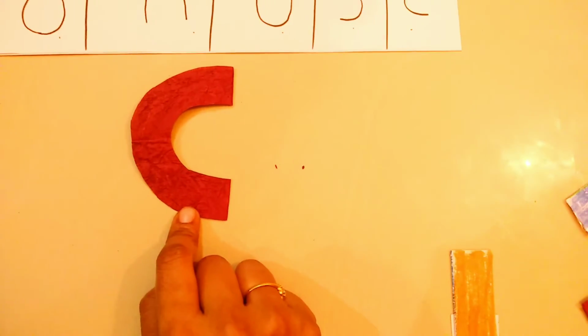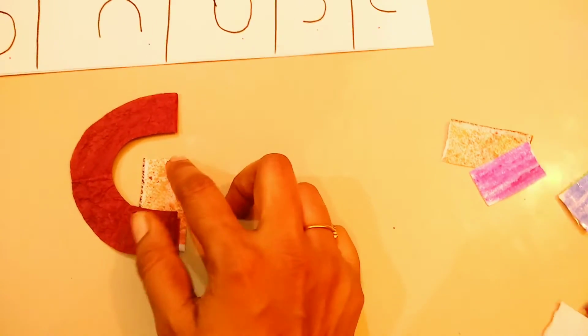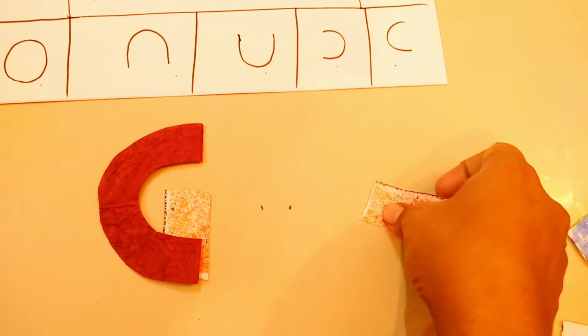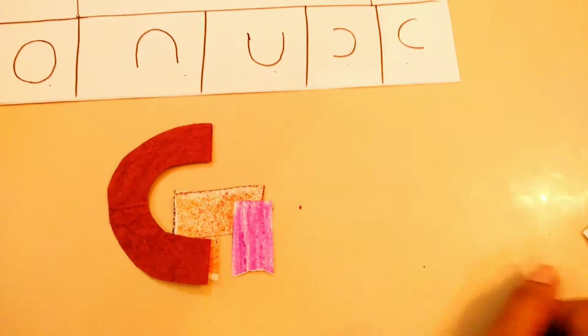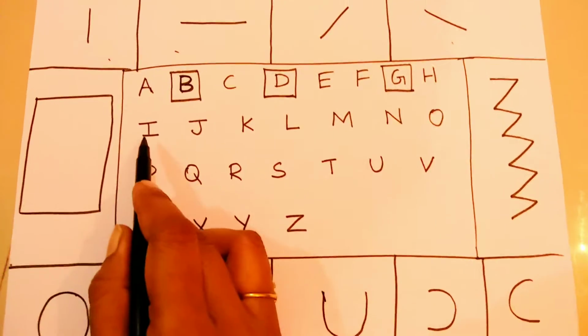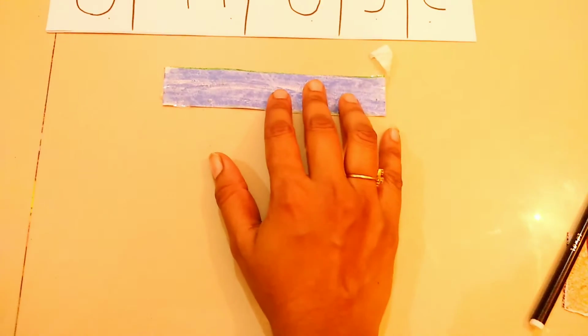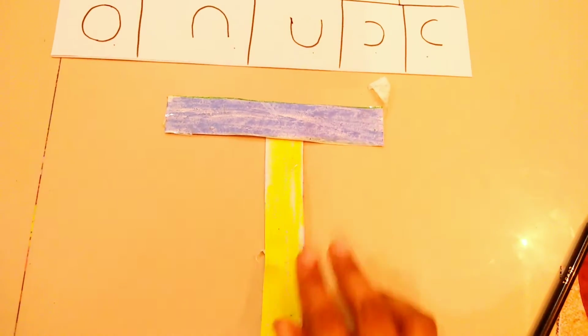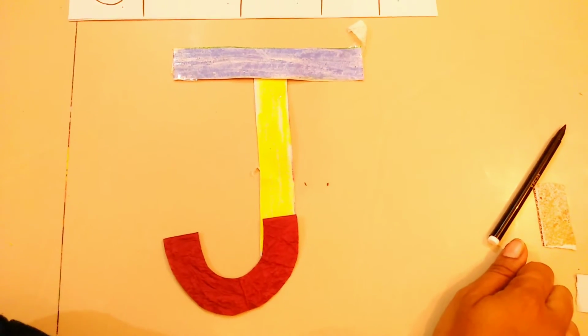Which curve is this? This is the right curve, one standing line, one sleeping line, and one more standing line makes letter G. Did you see that? So which is the next letter? Was that H? No. I? No. It was letter J. So how do you make letter J? One sleeping line, one standing line, and one upward curve makes letter J.